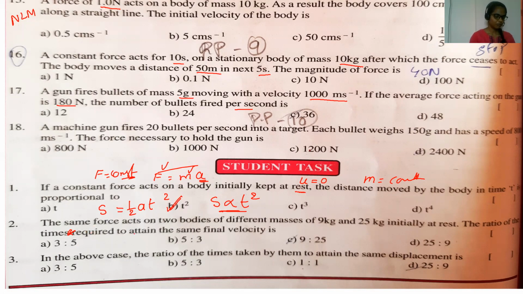Okay. Second problem. It is a little complicated, we can solve it on the page. Yeah, so read the second problem. The same force acts on two bodies of different masses, 9 kg and so on. Initially, they are at rest. The ratio of the times required to attain some final velocity is asked. You need to calculate the ratio of their final velocities. I'll take a page to solve this.